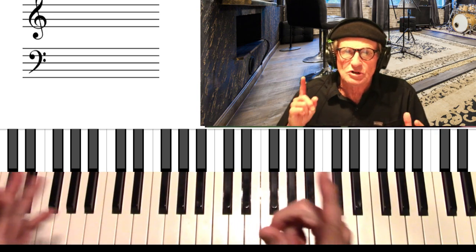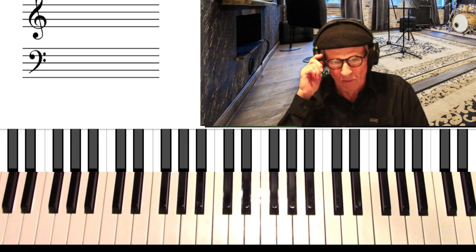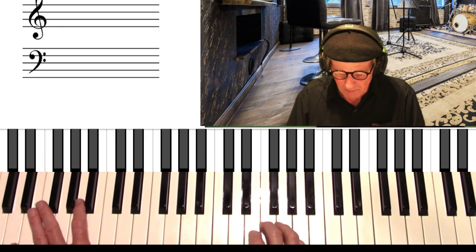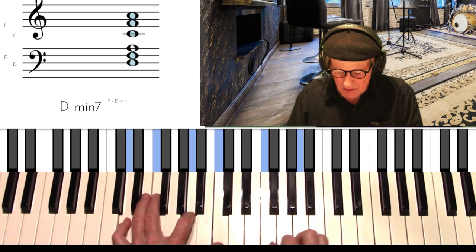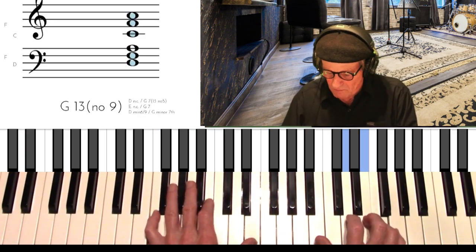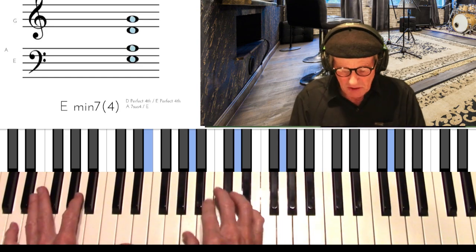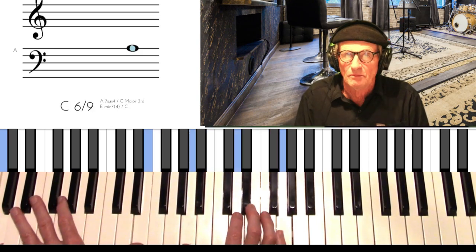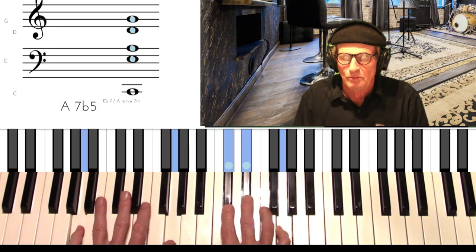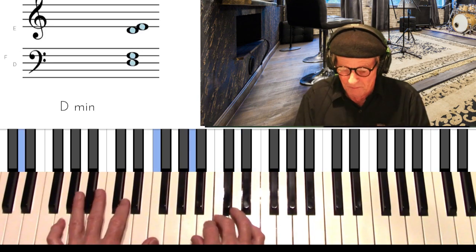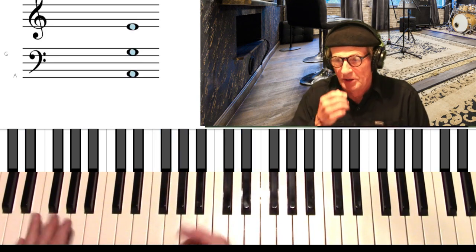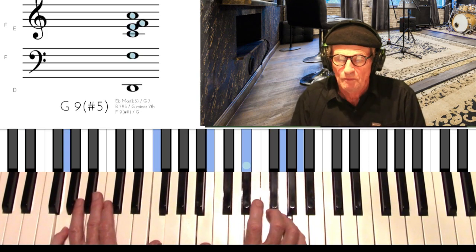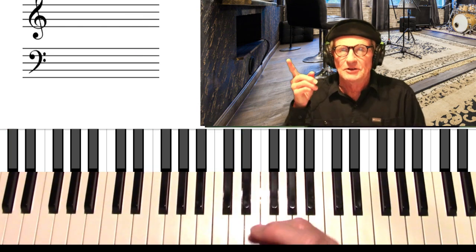Now, supposing the tune starts on the 2 chord and not on the 1 chord. An example would be I Get a Kick Out of You is a good one to think of. Starts on the D minor 7, so there the melody starts on the 5 of the D minor. You know, so another one is I've Got You Under My Skin. Starts on the 2 chord.